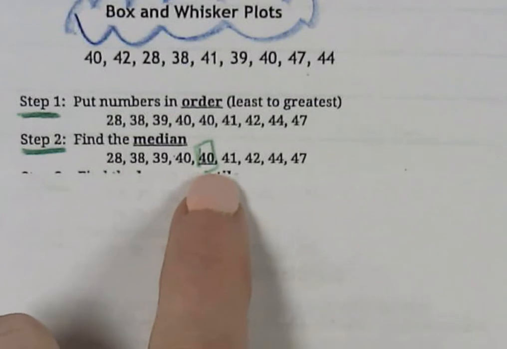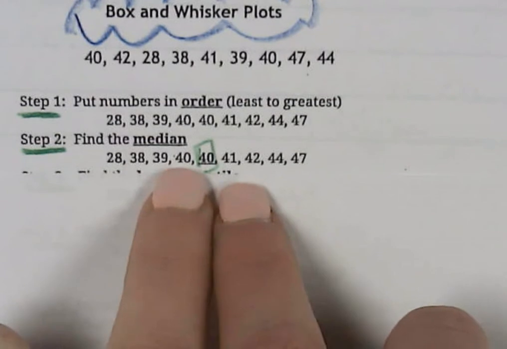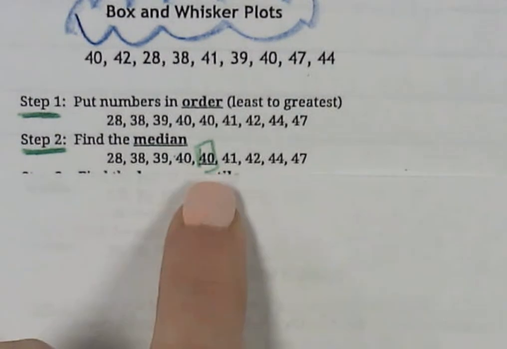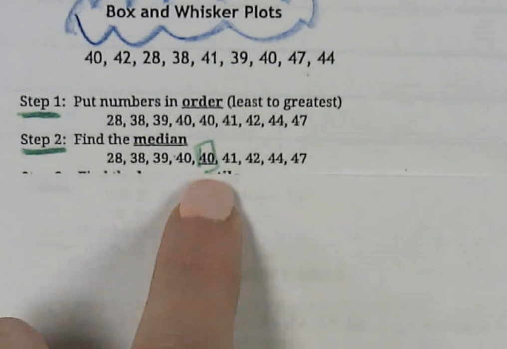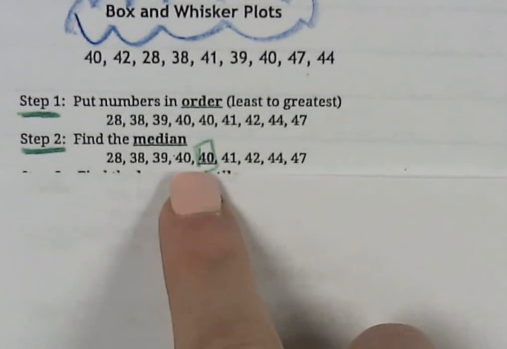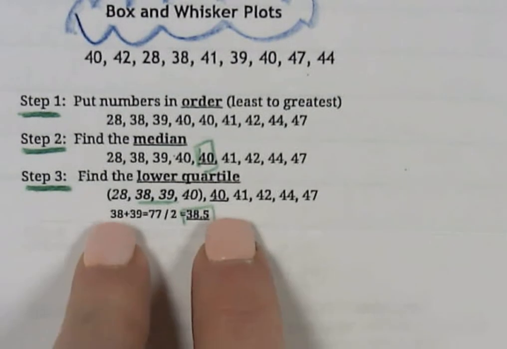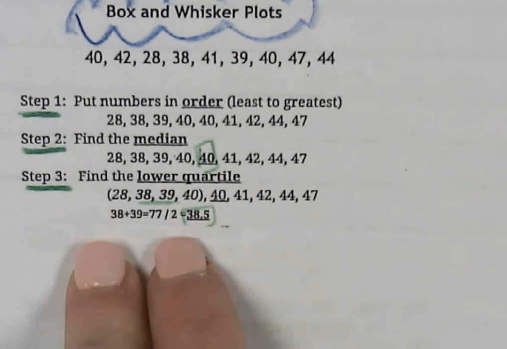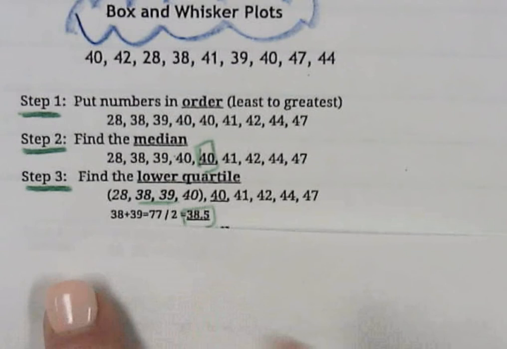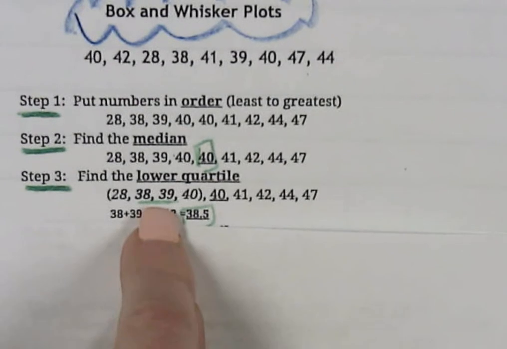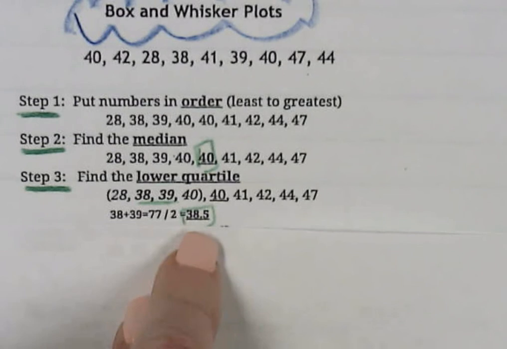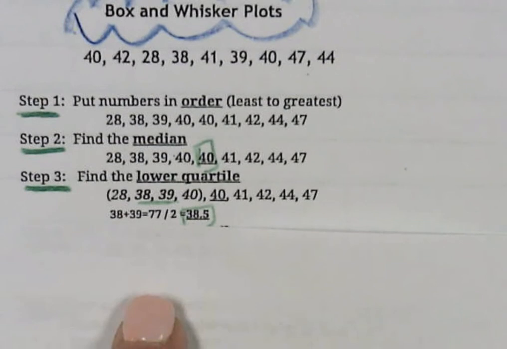Remember, median is the middle, and this one's nice. When we work our way towards the middle, there's just one number there. So 40, that's going to be an important piece when we get ready to draw our graph or our box and whisker plot. Step 3 says we're going to find the lower quartile. Now remember, the lower quartile is this first lower section because the median split it in half. And for this example, there is not just one middle number. So they took the two middles, they averaged them together, so added and divided by 2. So this lower quartile number, the median of the lower section, Q1, is 38.5.